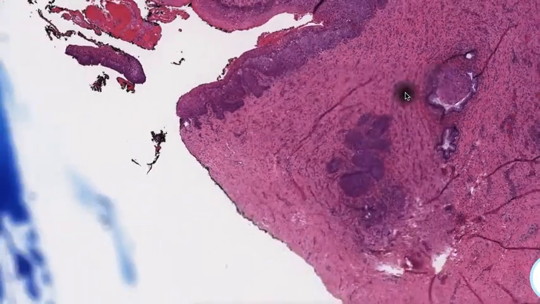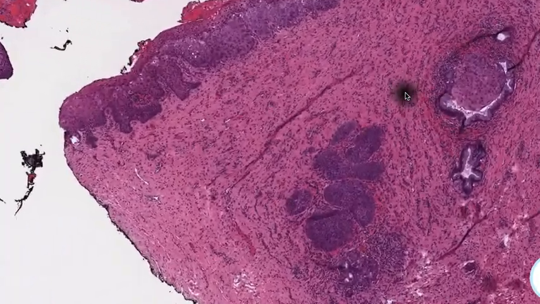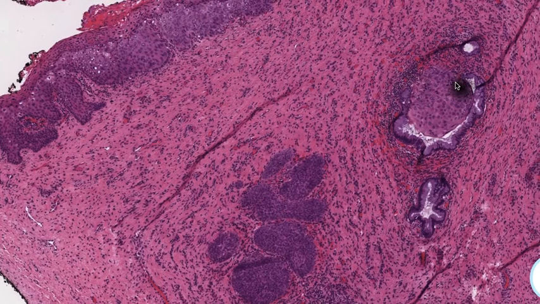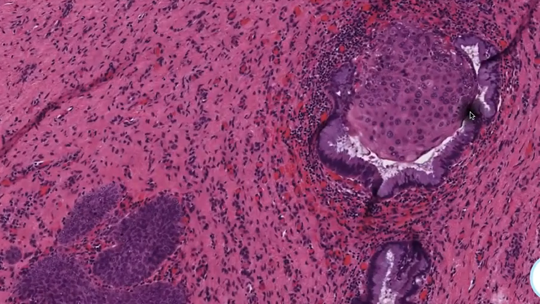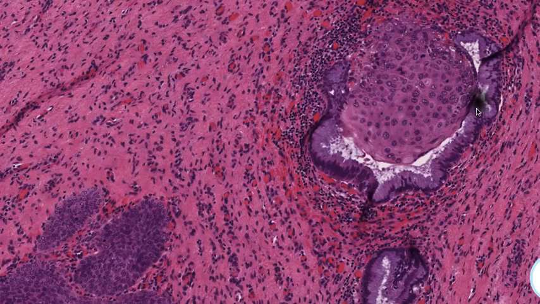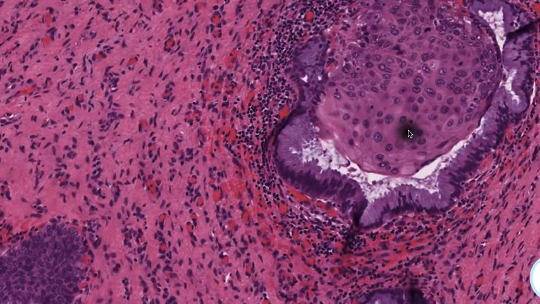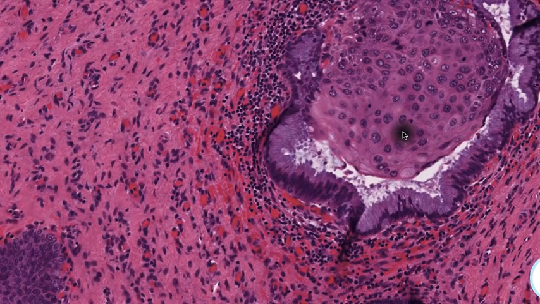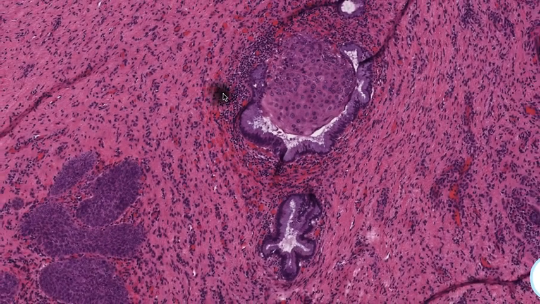Here's an area where the CIN2 does involve the endocervical space, as we see this squamous epithelium down in here with mitotic activity and some still enlarged cells, but at higher NC ratio than with CIN3. So that gives you a nice roundup of CIN3, CIN1, and CIN2.